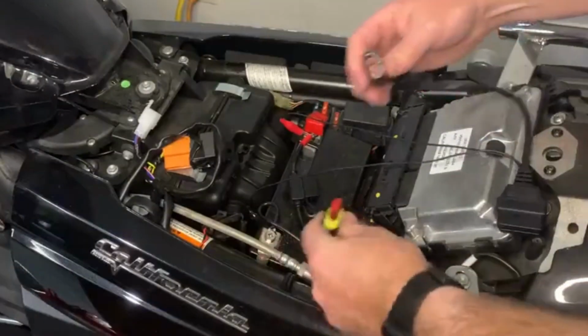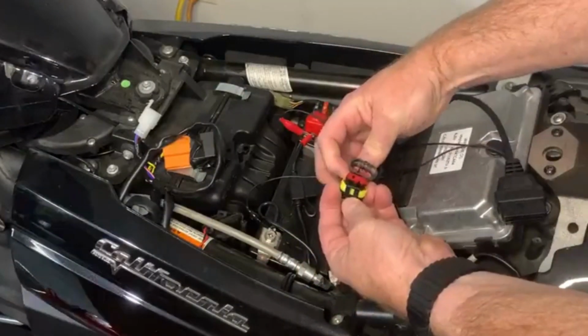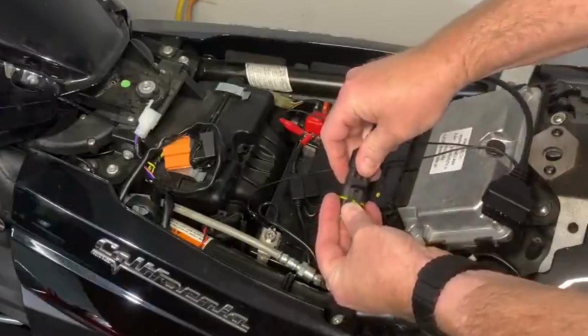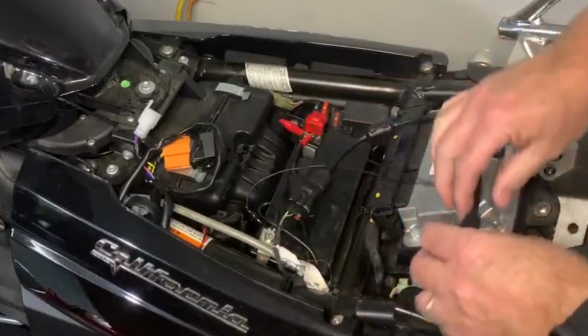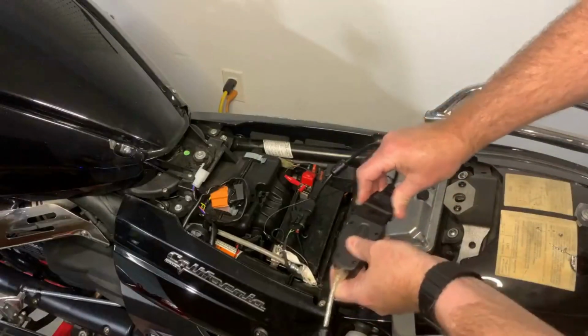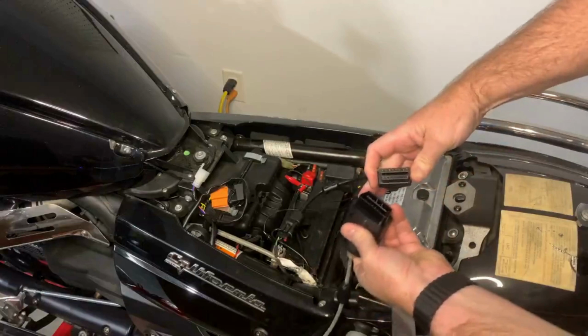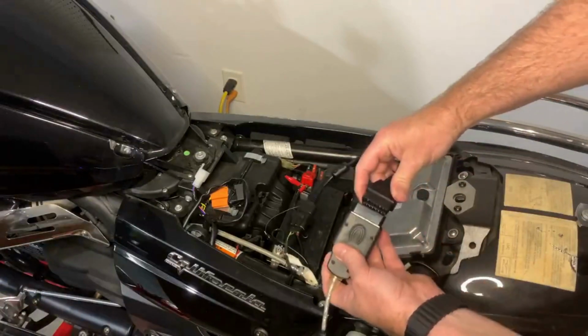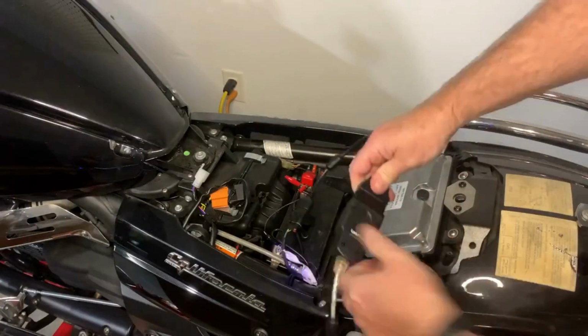Find the data port to connect the computer to the motorcycle. It has a yellow rubber seal. You may have to dig around for the first time to find it. Connect the OBD2 connector to the Moto Guzzi adapter. This should come in the kit you buy.